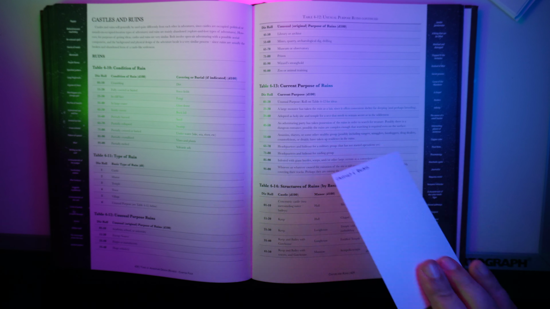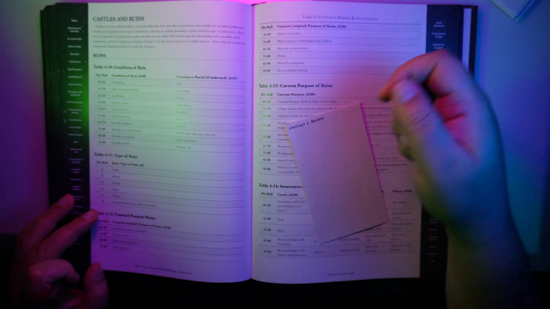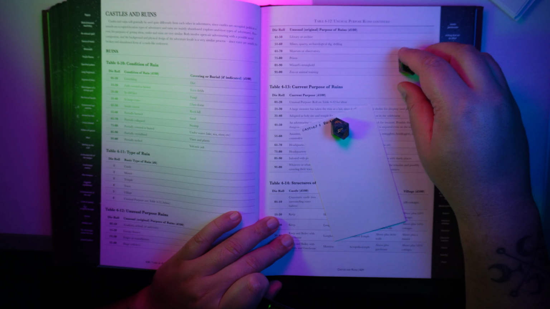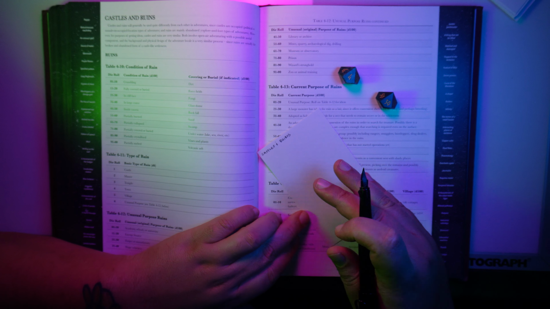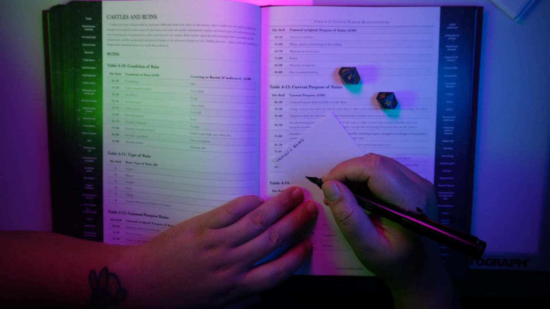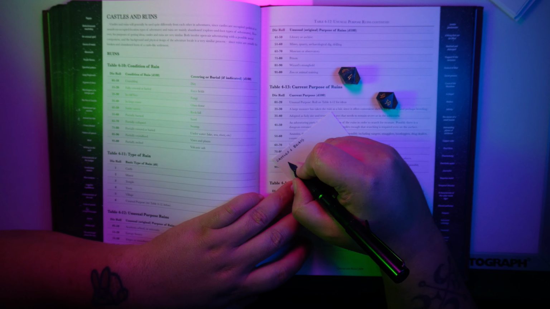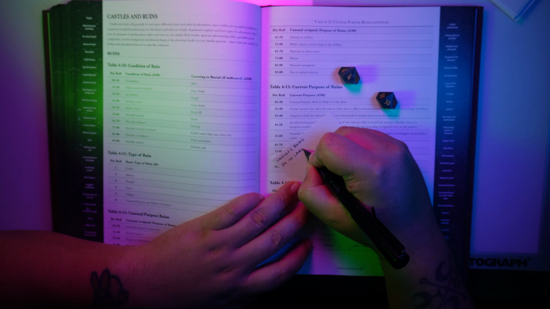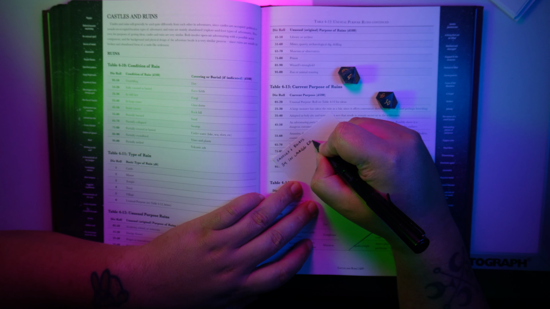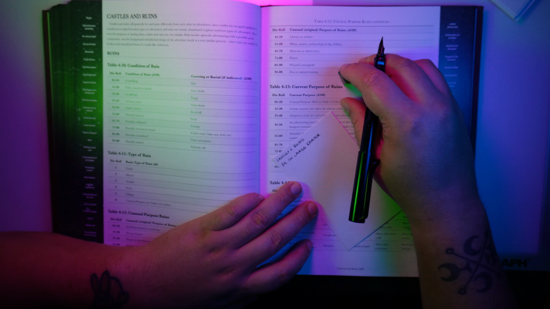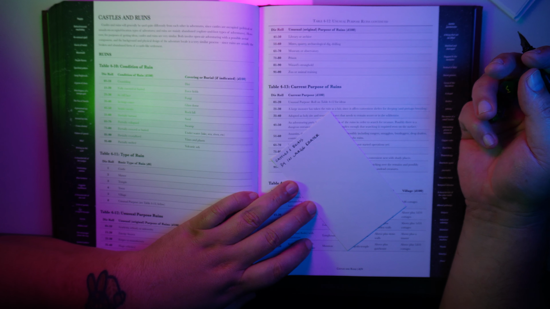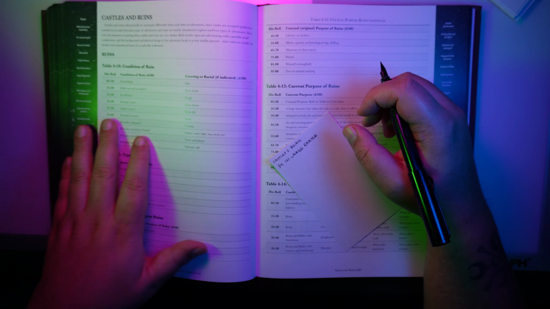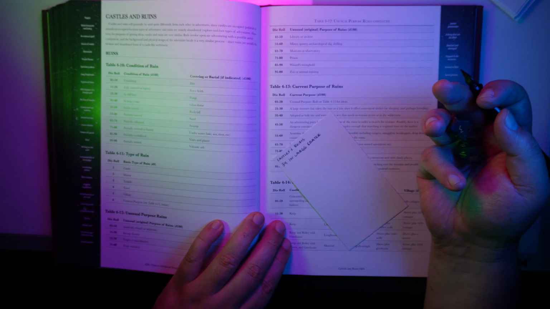Great. So, the condition of the ruin. I guess we're starting with the idea that this is a ruin. So we'll start with that. In large crater. Okay. Wild. Covering or burial, if indicated, which I don't think we did, because it's just in a large crater, so it doesn't seem like there's any covering.